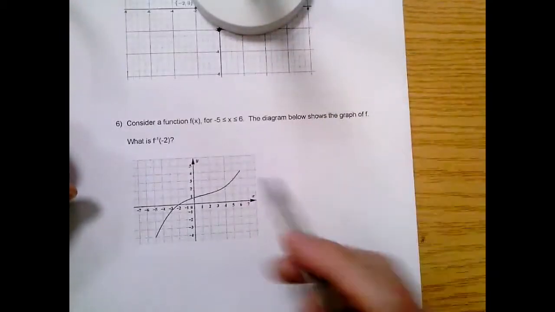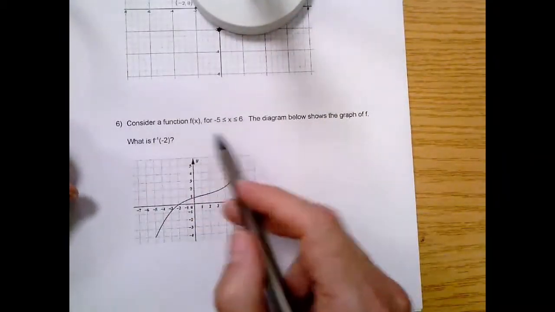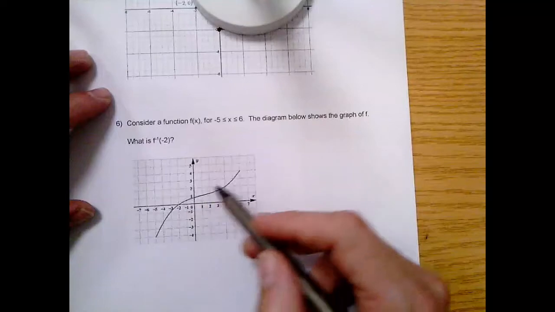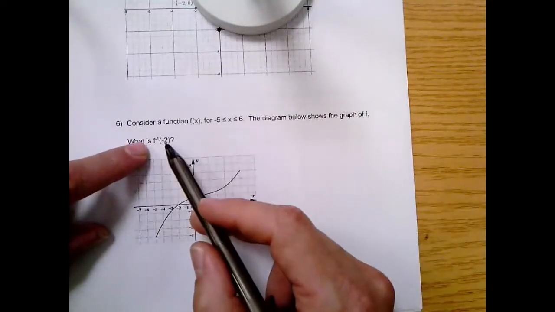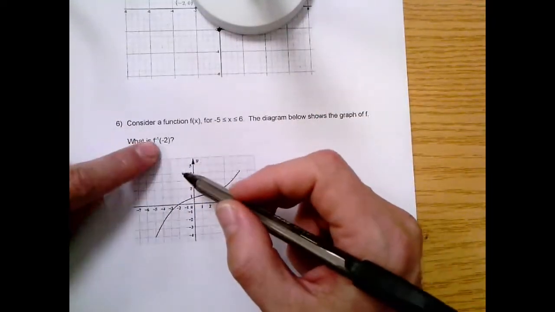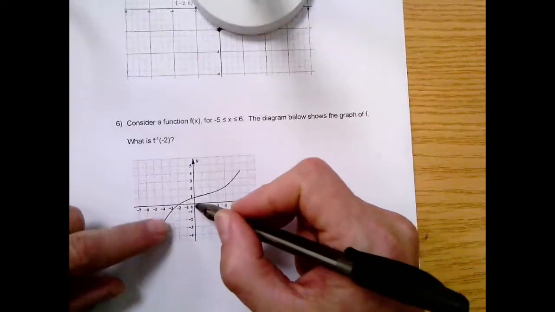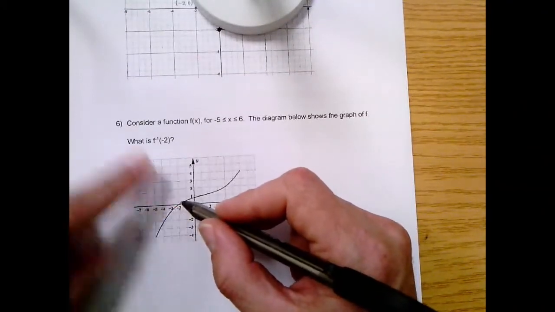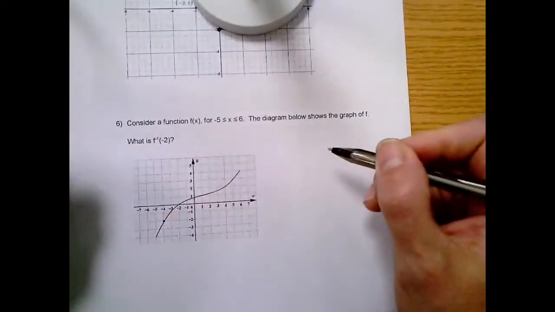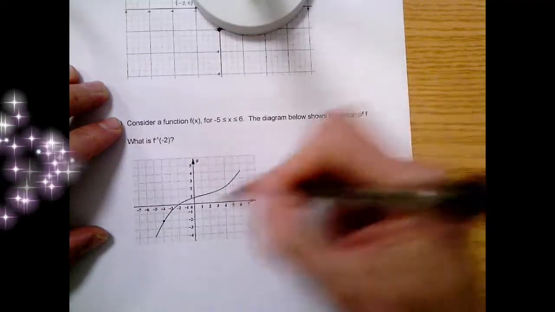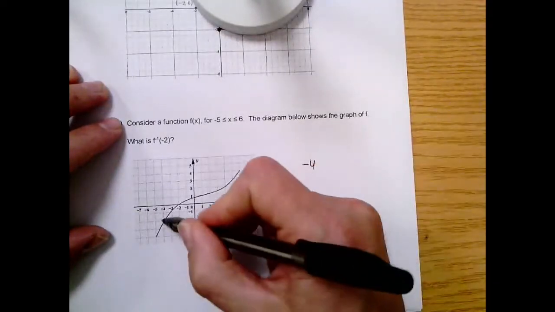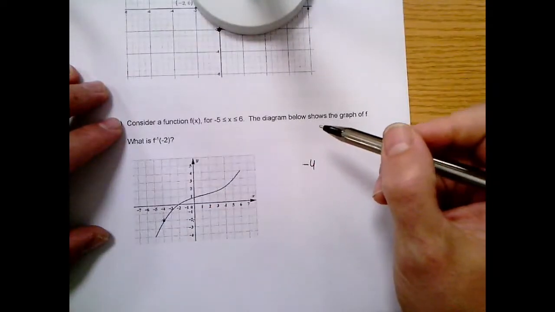Okay, looking at number 6, they tell us we have this function, and they tell us this domain and range right here, because that's where it exists. And they say, here is the graph of f. So what is the inverse for negative 2? Remember, typically, when we had it before, this was saying you input negative 2. Right? And where are you at on the y? So now it's saying go to negative 2 on the y, and where are you at on the x? You're right here. And so we know that the answer is negative 4, right there, because we went down 2 and over 4 to find our function. There you go. That's that.